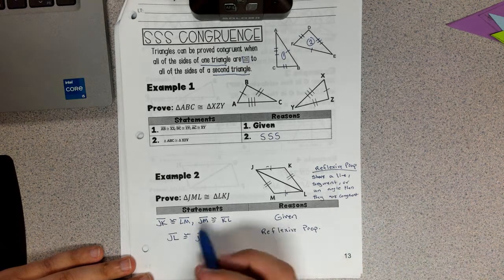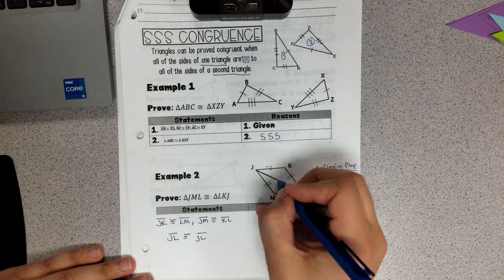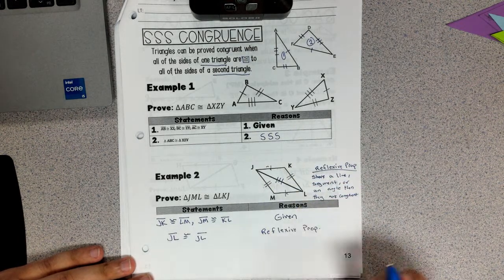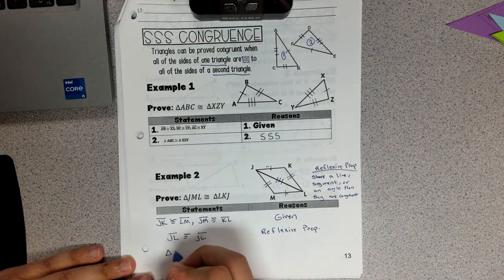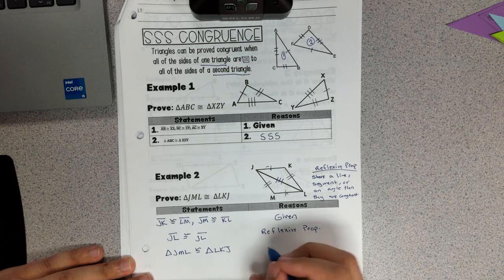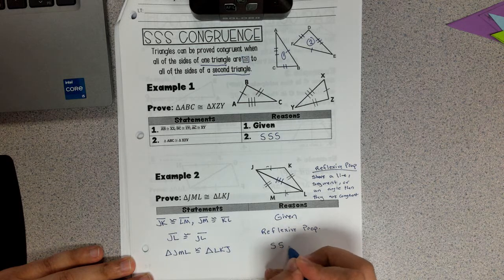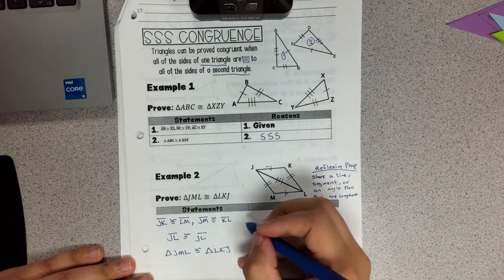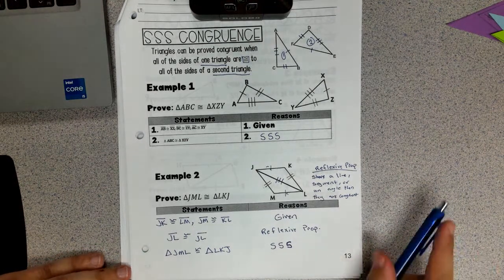Now, we have everything. We have three pieces. We know that we have one side, two side, three side, one side, two side, three side. So we can say that triangle JML is congruent to triangle LKJ by side, side, side. And we're done with this proof.